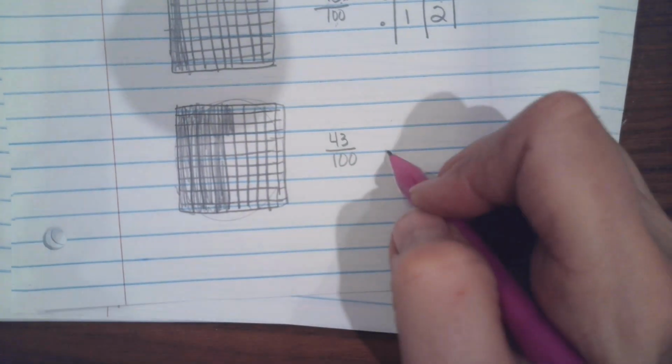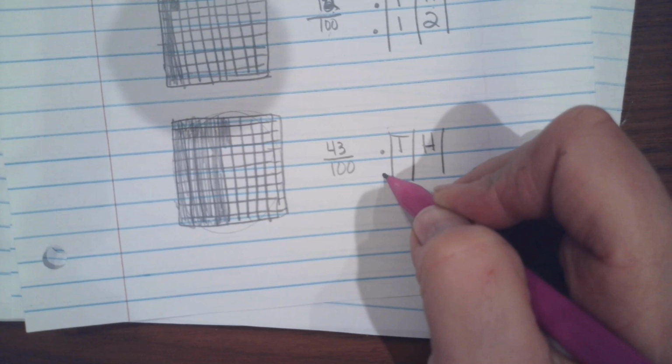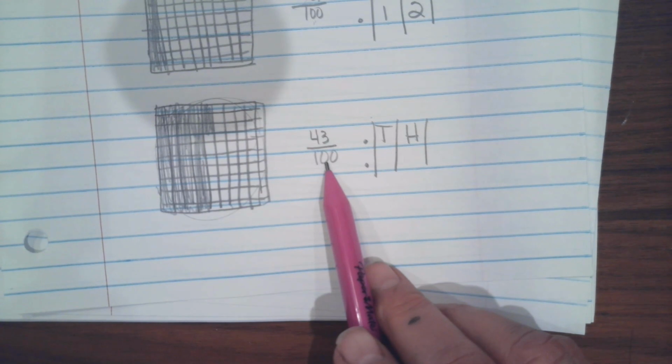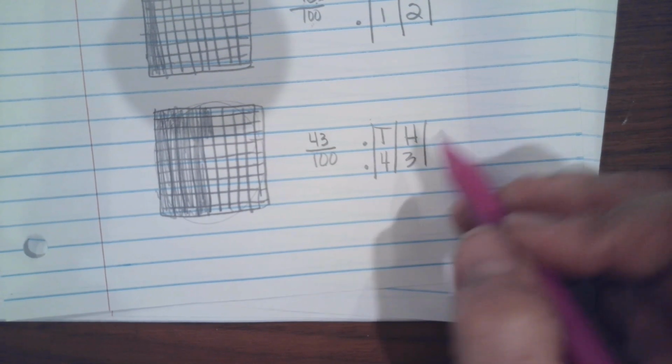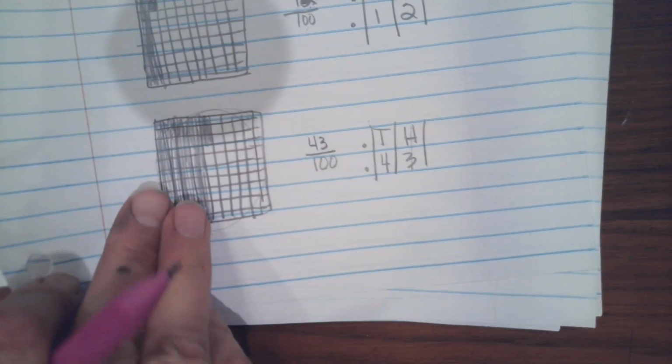So I'm going to follow my steps. Decimal place, tenths and hundredths. I'm going to put my decimal right here. My answer has to end on the hundredths place, and my numerator is 43. So I'm going to do a 4 and a 3, and I'm going to check to make sure, did my answer end in the hundredths place? So did I do it correctly? Yes. Okay, so that's what a decimal means in relation to a fraction. And while you're starting out, I would do exactly the steps that I just took.